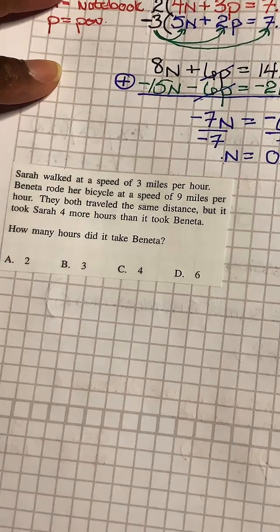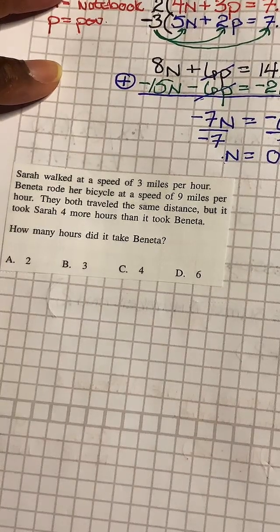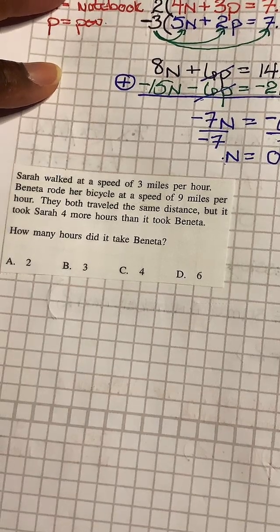Okay. So that's what you did. You plug it in. So if we're comparing Sarah, which is 3 miles an hour, and she did 4 more hours than Benita.